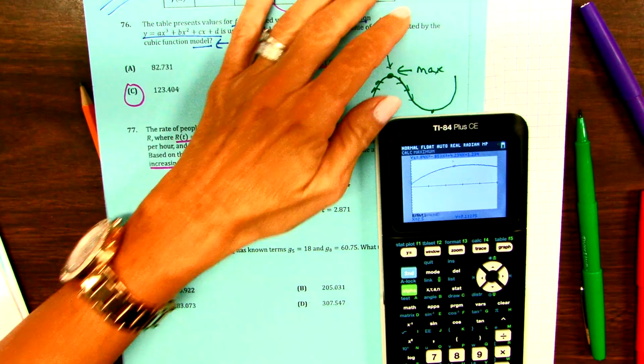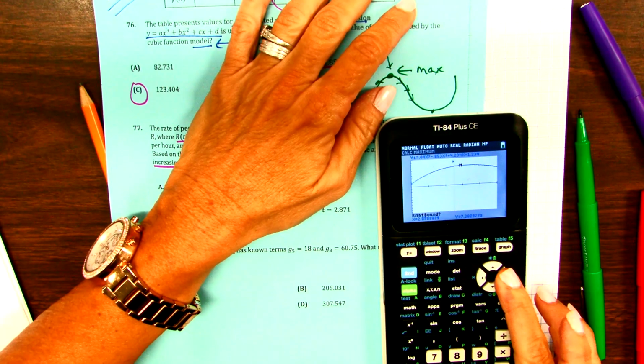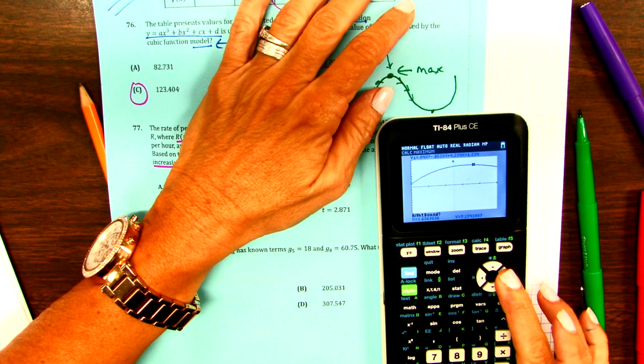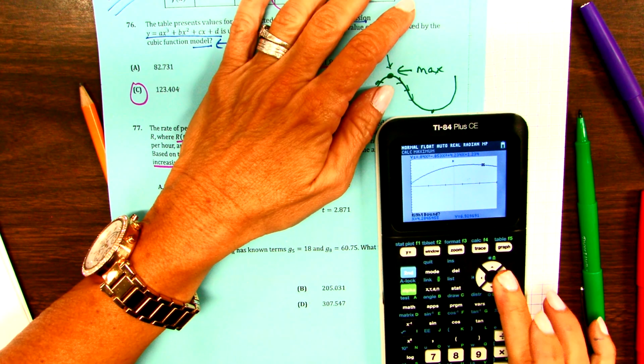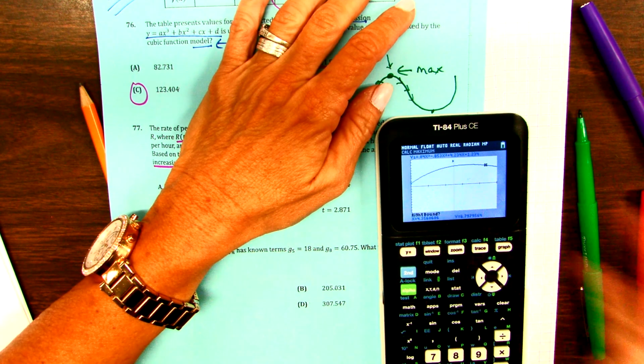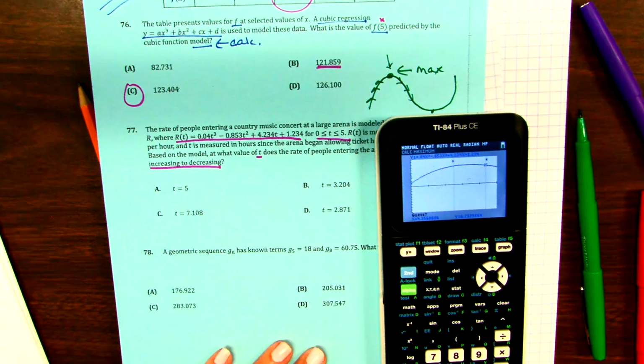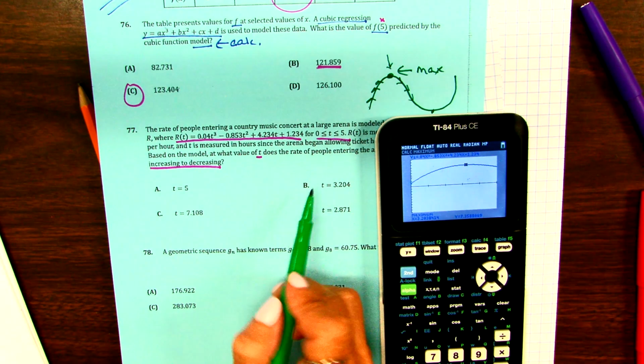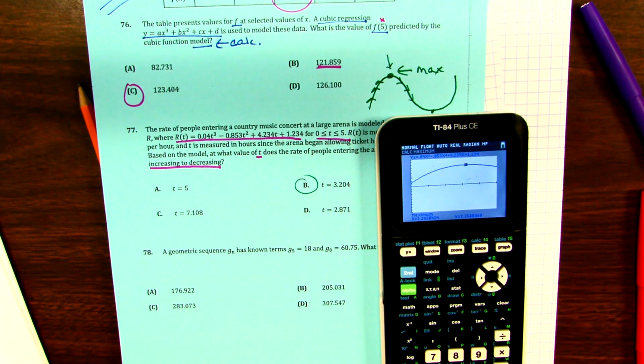Like I can hit enter here, arrow over somewhere over here. See, I'm giving myself plenty of room for my calculator to find the max somewhere in there. It does not have to be close together. And then enter. Maximum is 3.204. It even says it, max, at the bottom.